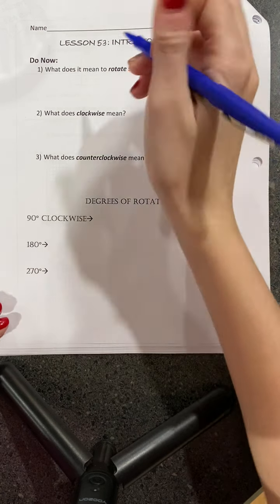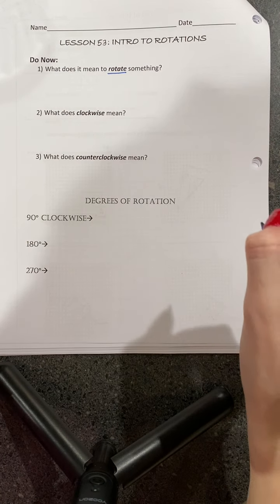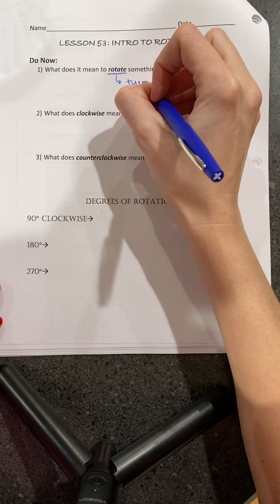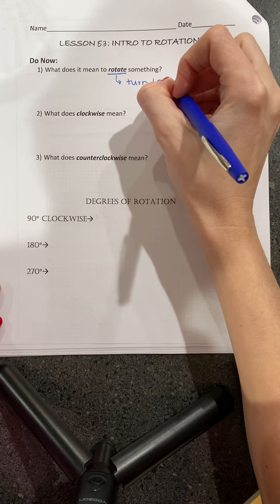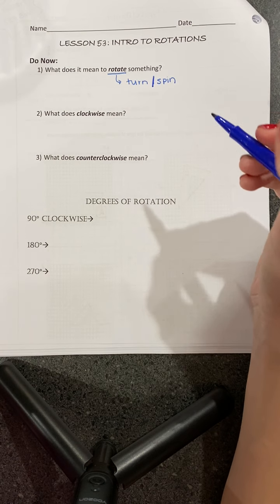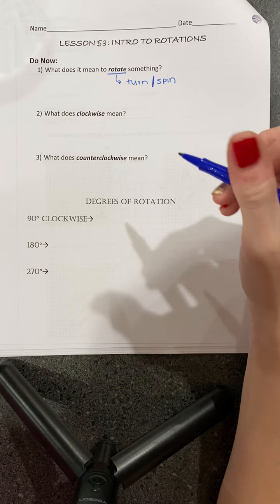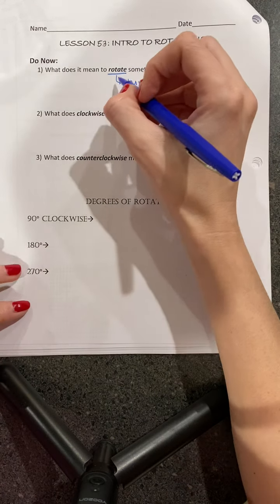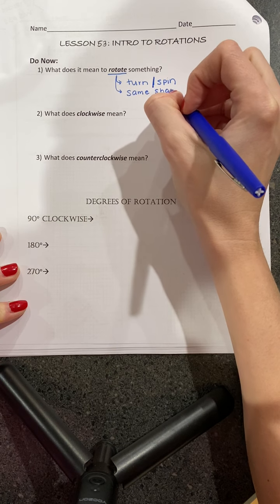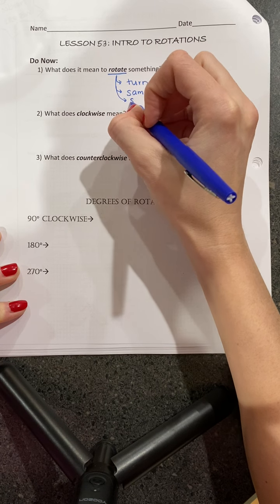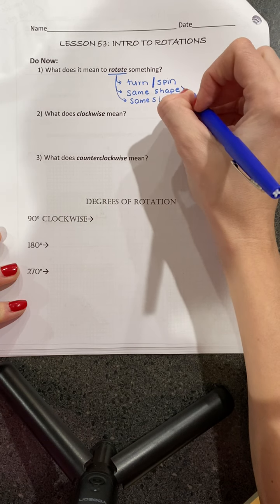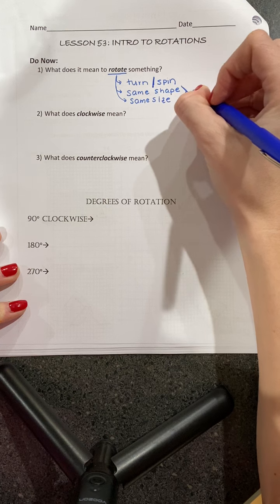All right, so first, what does it mean to rotate something? Well, another word for rotate is to turn or to spin. When we rotate something, we turn or spin it. Think about it. Does it change shape? No. Does it change size? No, it's just facing in another direction depending on where it's turned. So it stays the same shape and the same size. And what do we call things that stay the same shape and the same size? They are congruent.